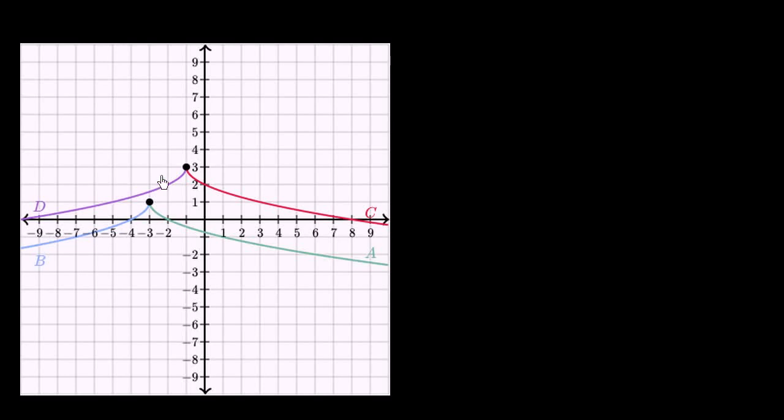Let's see if we can come up with the equations for these different functions, function A, B, C, and D. And I encourage you to pause the video right now and try it on your own. So it might jump out at you that these all look a little bit like y is equal to the square root of x, which would look something like this. And we've covered this in previous videos.